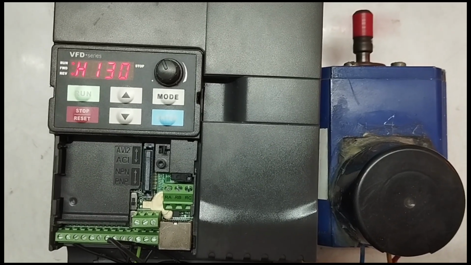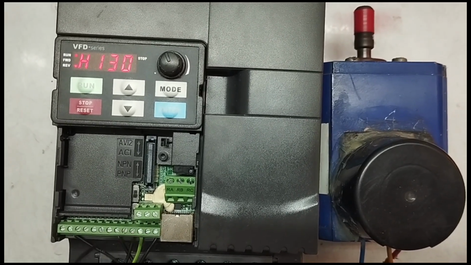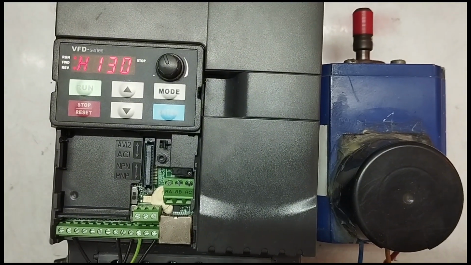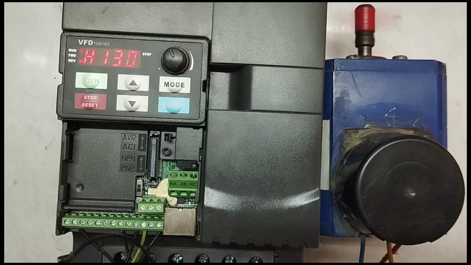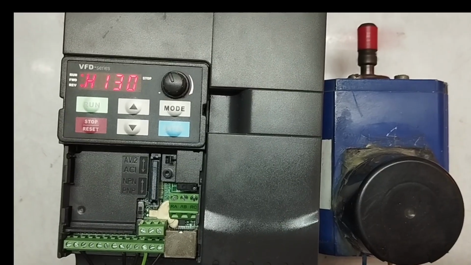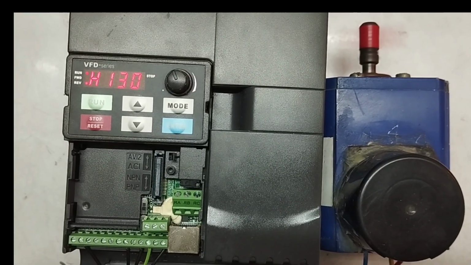Finally, 10 seconds, 130 frequency. It takes 10 seconds to reach the full frequency, 0 to 130.